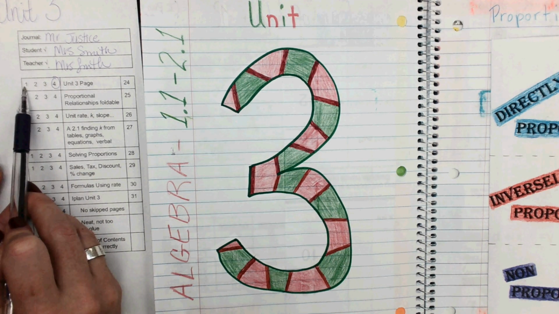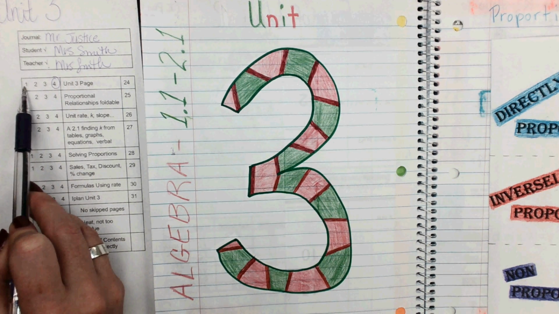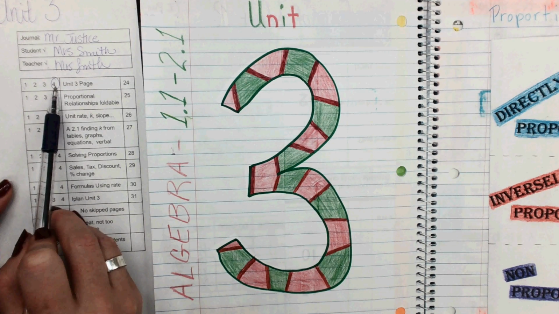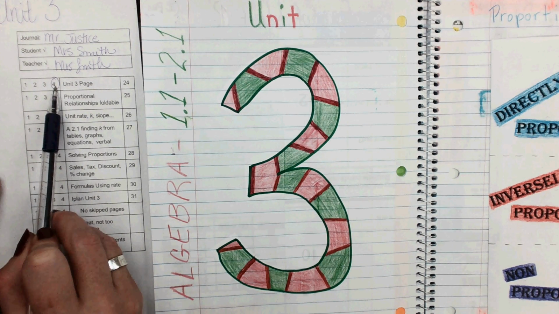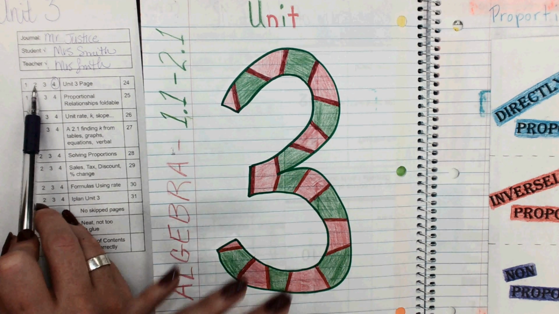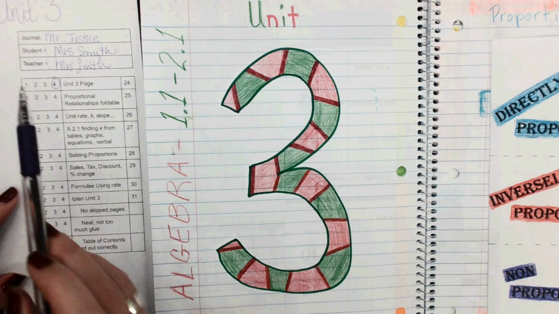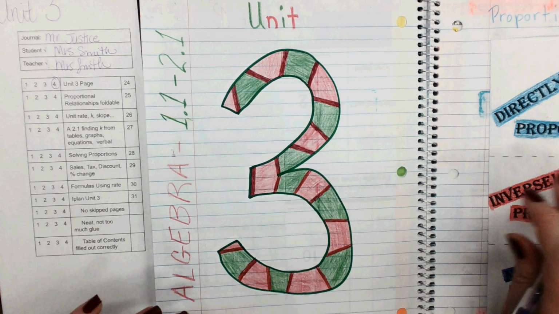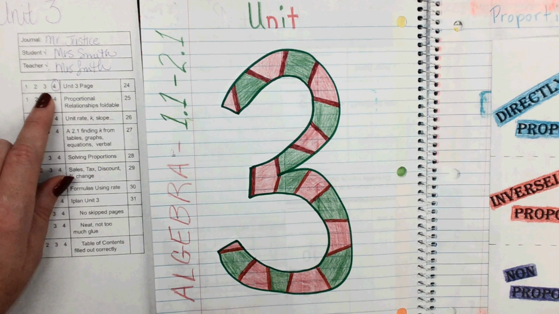Remember, a 1 means there's nothing there, just nothing. A 4 means it's done and it's complete. A 2 means that there's something there, but he didn't fill anything out, like maybe the foldable is there, but it's not done. And 3 means it's partially done.